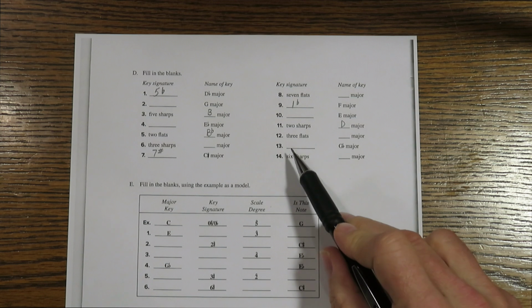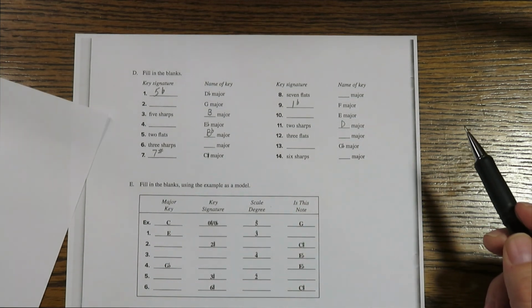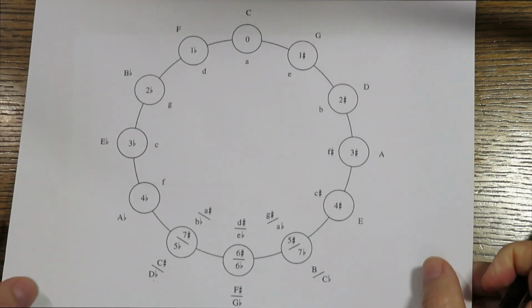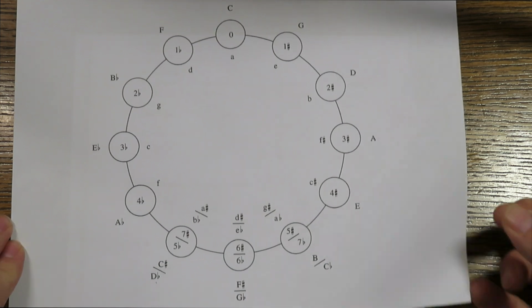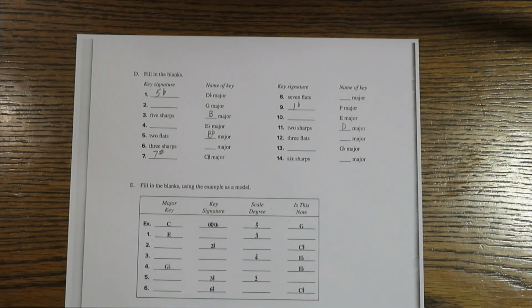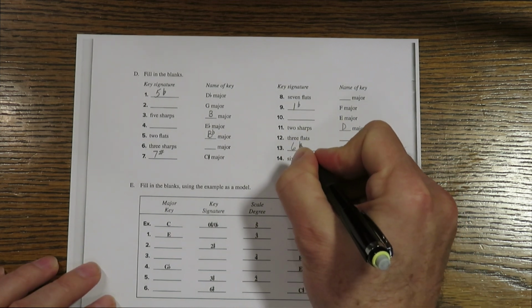And the last one, G flat major. And we go here, G flat has 6 flats.